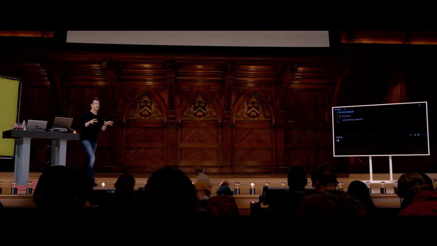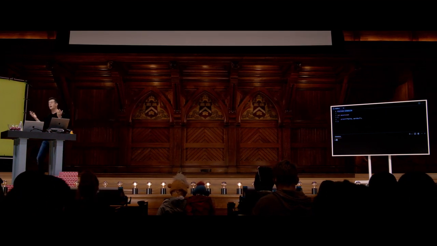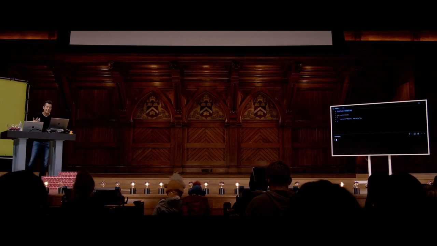All right, questions then about this line of code, or what these header files are. All right, you might wonder, well, how do you know what functions exist? How do you know what files you might indeed want to include?